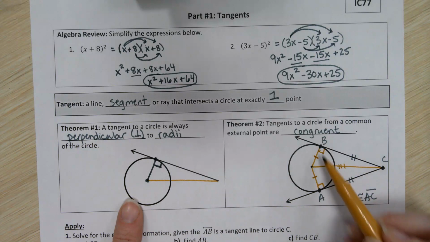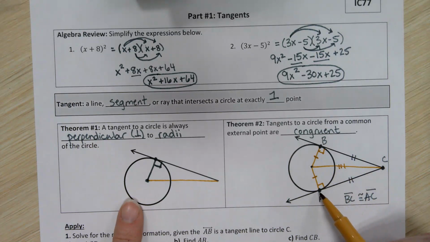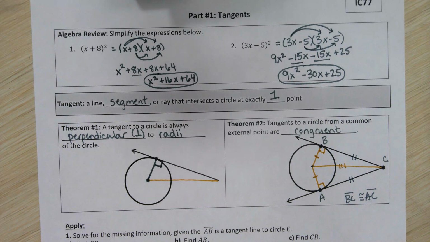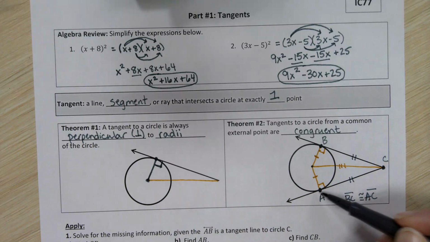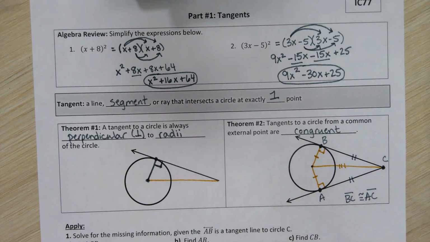These triangles become congruent by hypotenuse leg theorem back from first semester, and then these tangent segments are congruent by CPCTC. Corresponding parts of congruent triangles are congruent. Now you don't need to know that whole proof of why that happens, but that's the justification for why these tangent segments from a common external point are always going to be congruent.